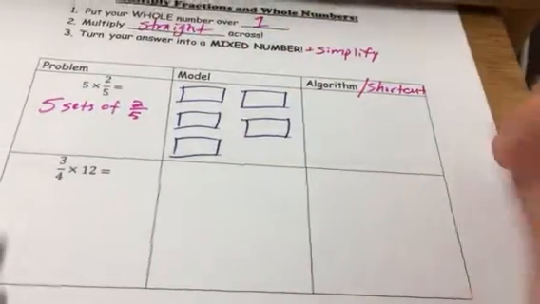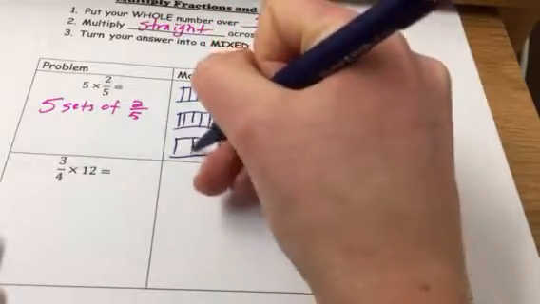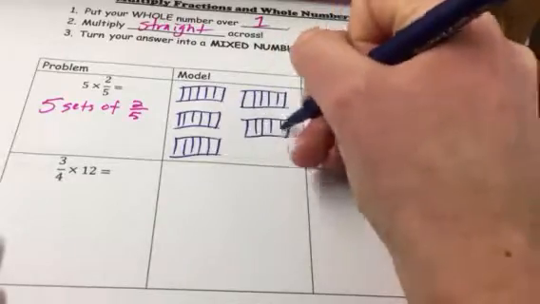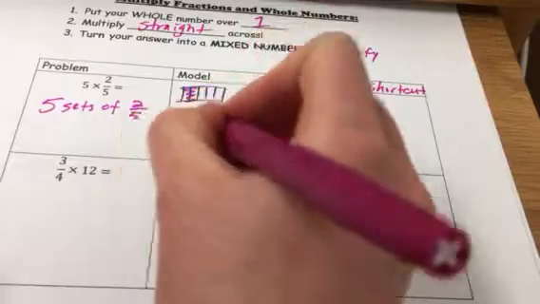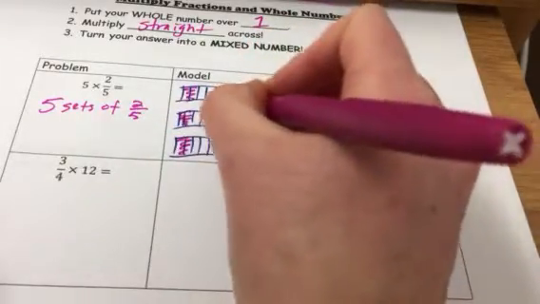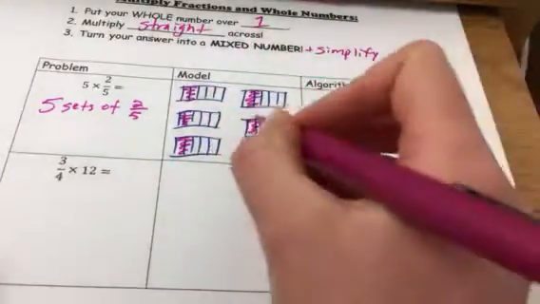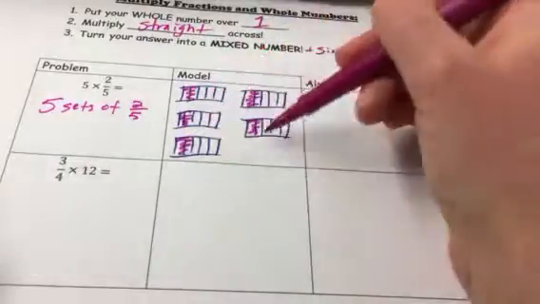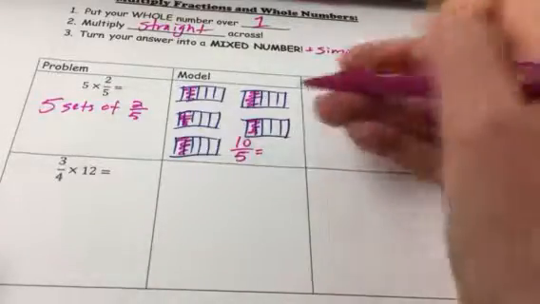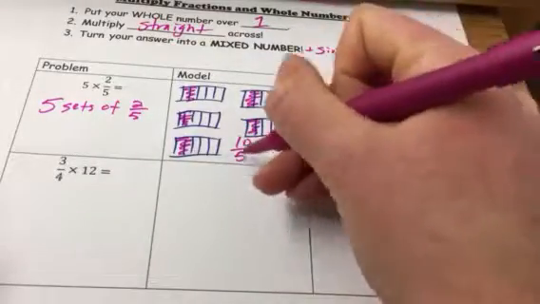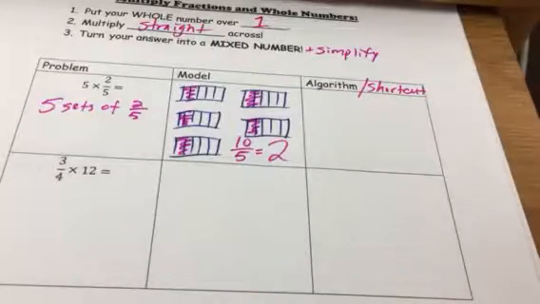Okay, so we need the same size model. Fifths require 4 lines, 4 cuts. 1, 2, 3, 4. 1, 2, 3, 4. Good. We are going to shade in 2/5 into each one of these. Okay, so I have a grand total of 2, 4, 6, 8, 10 fifths. Now that's improper, so we need to turn that into a mixed number, and it turns out 5 goes into 10 2 whole times with no fifths left over. So our answer is 2.